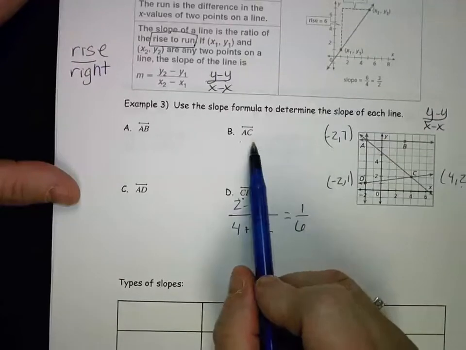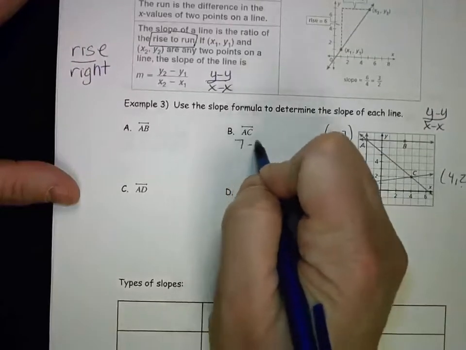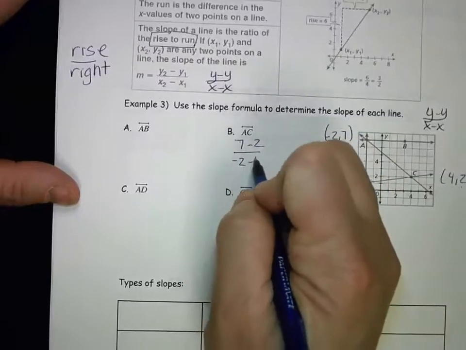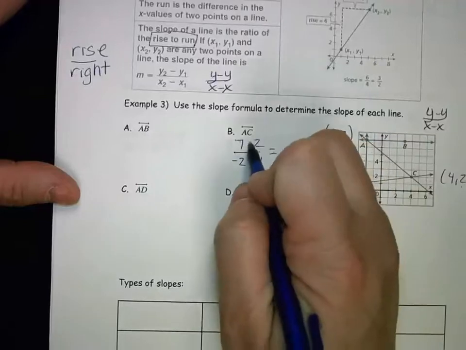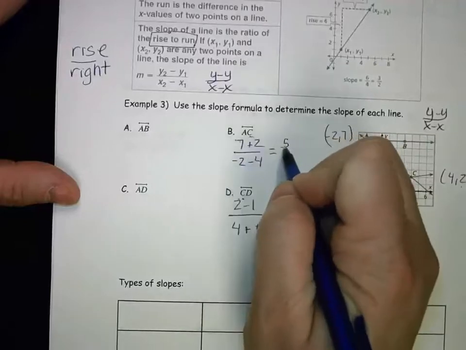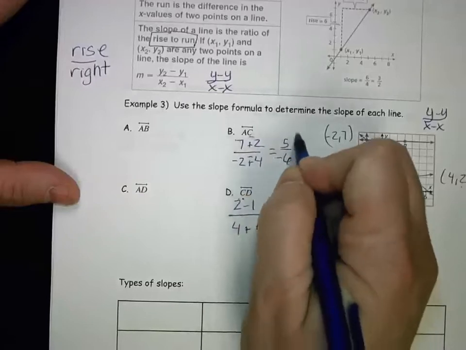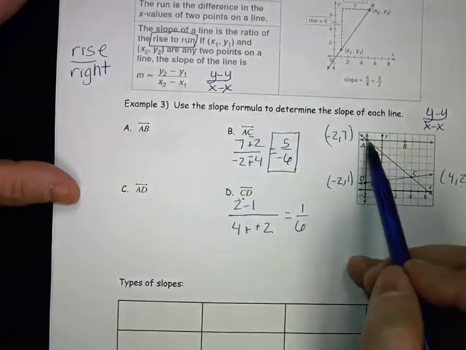So to find the slope from A to C, I am going to do 7 minus 2 over -2 minus 4. And that becomes 5 over -6, which is -5/6.